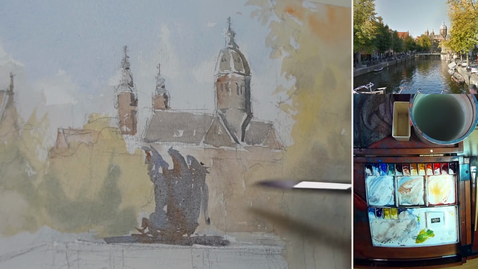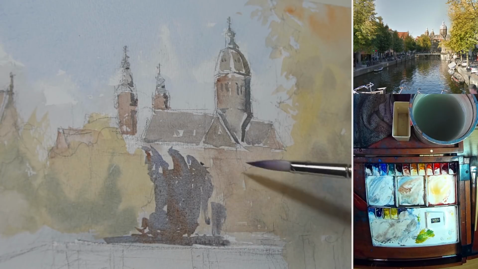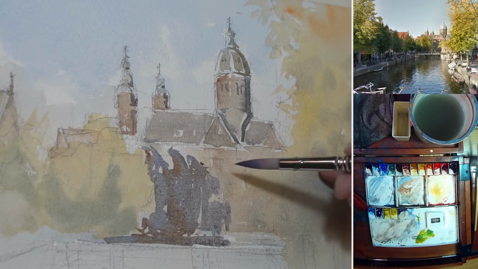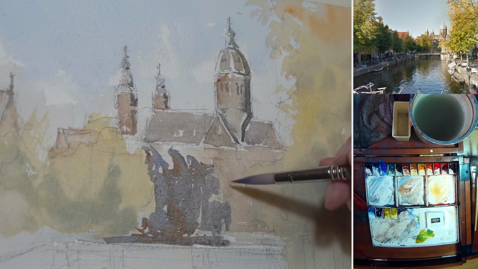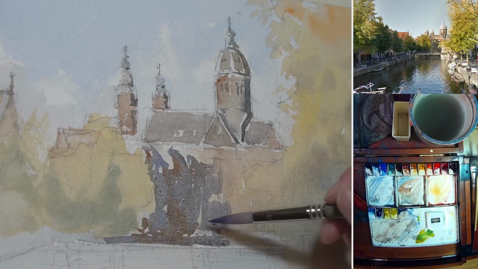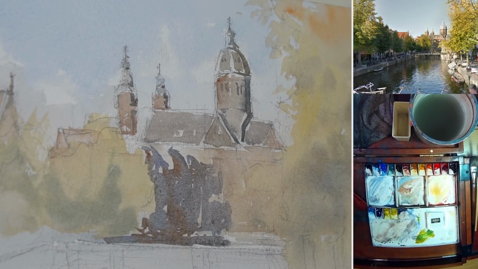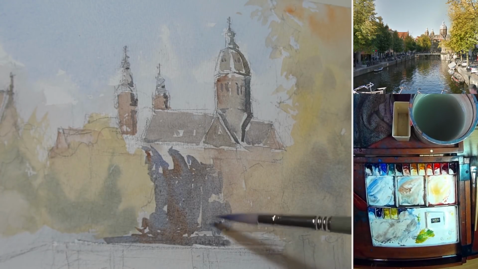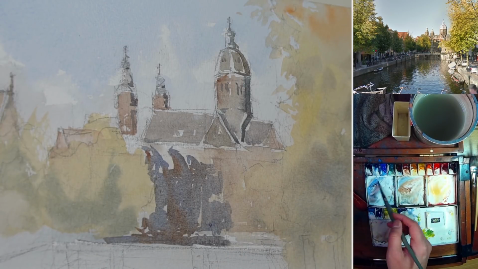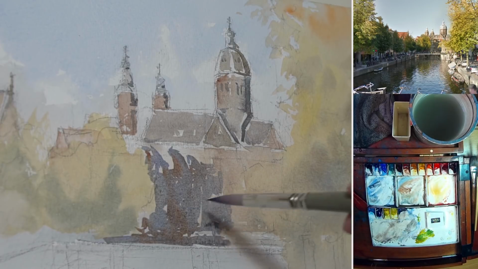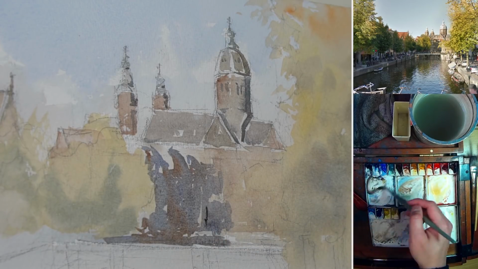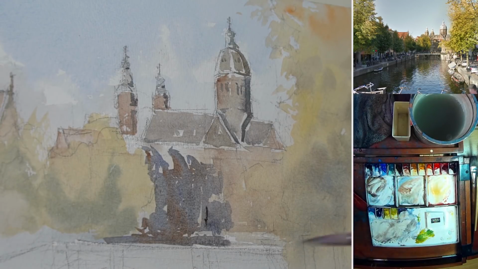Okay, the shadow actually extends here. Here, just a light and shadow. Okay. A little bit of neutral tint, and I'll just put some dark detail here. Okay, now not a lot of water, mostly just some drier mixture.